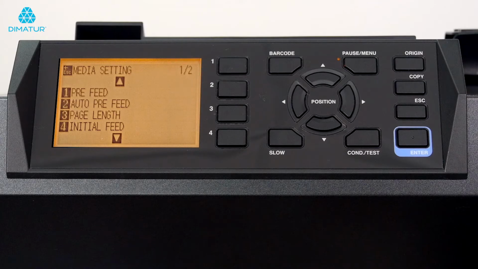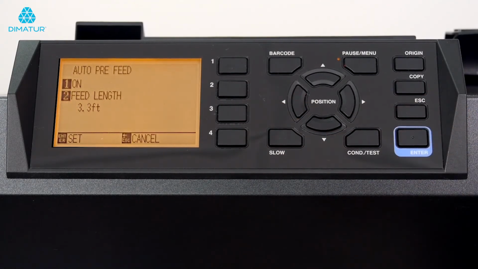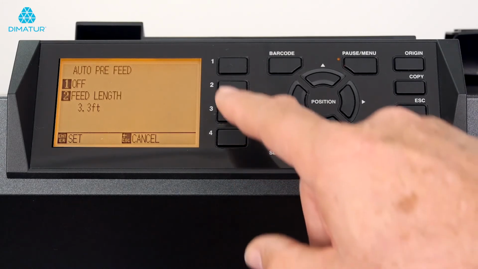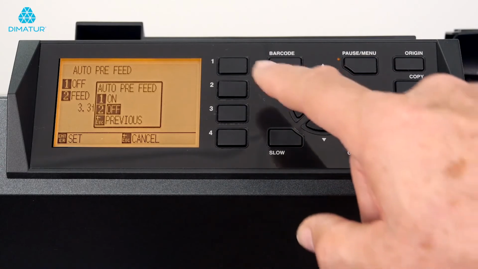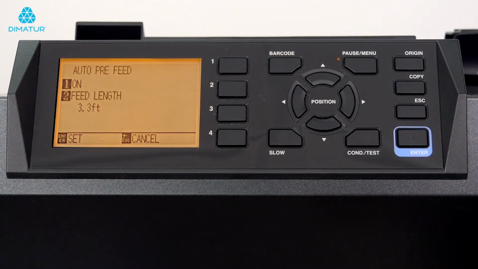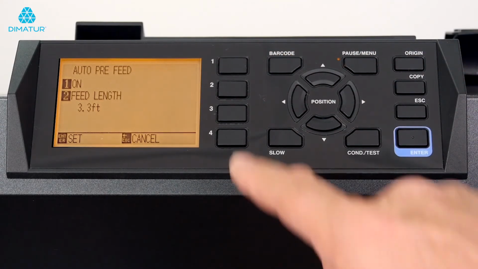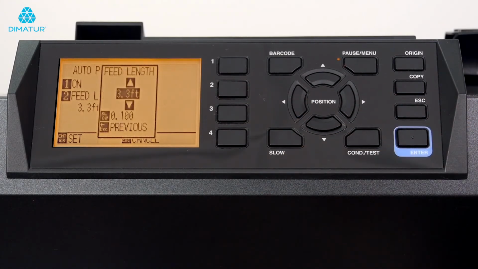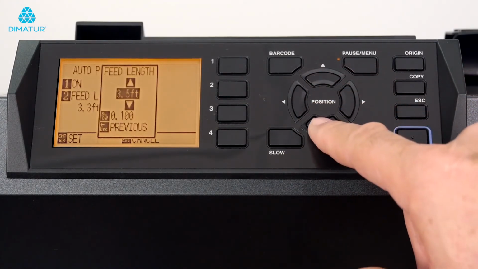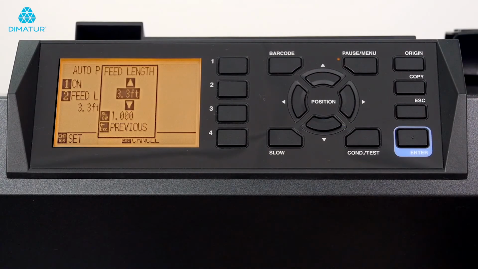As mentioned, to select one of the options, press the number next to the option. For instance, if we wanted to turn on auto pre-feed, we would press the 2 key. This gets us into the auto pre-feed menu option. Here we can enable the auto pre-feed by pressing the 1 key, followed by the 1 key again. After that, we can change the feed length by pressing the 2 key, and then pressing the up or down arrow key to change the pre-feed length. To exit this menu, we just press the escape key.